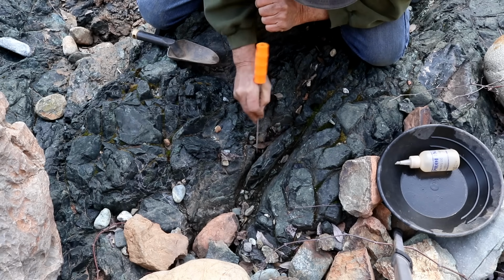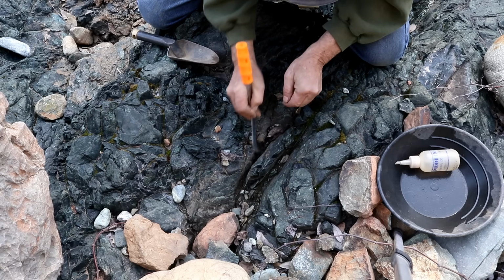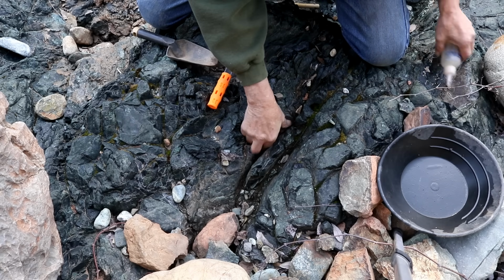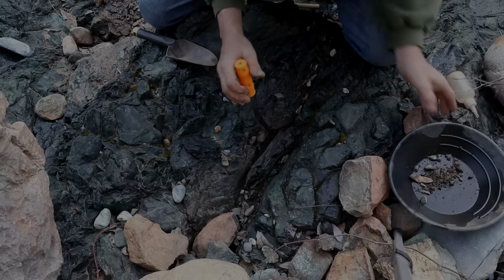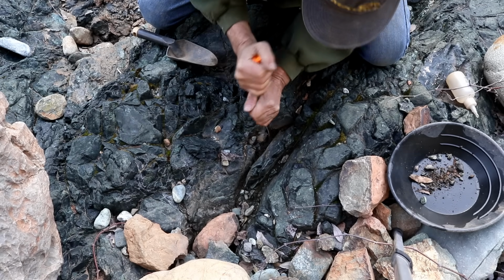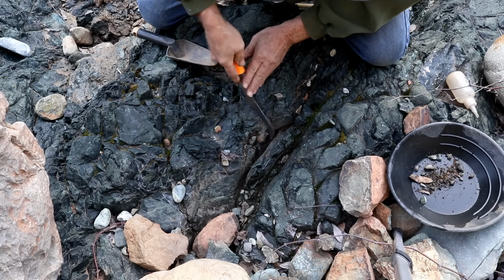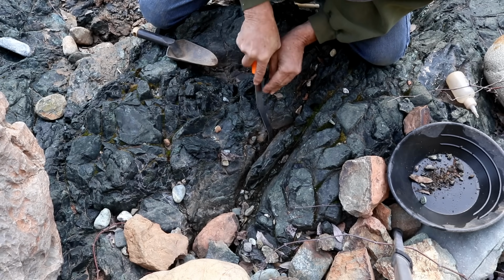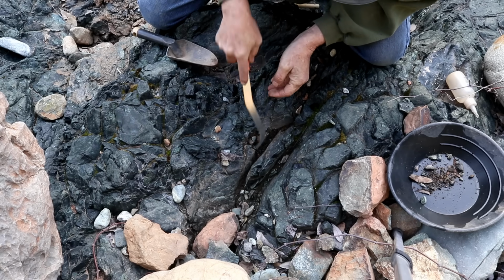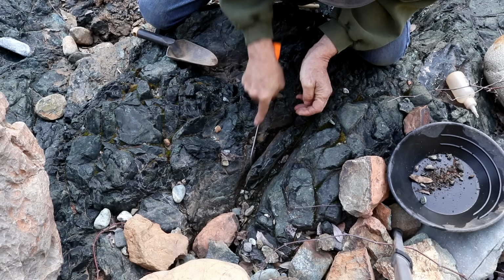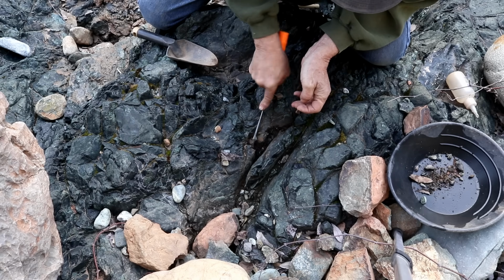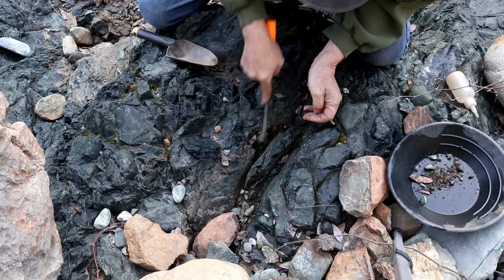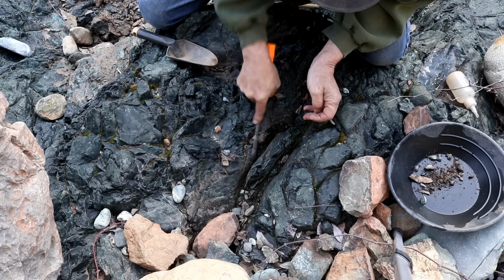I want to make sure you get all the way down to the bottom of the crevice. Now we got some gravel that's packed down in the bottom, which is good. Hopefully it's a small enough crevice that nobody's opened it before us. But you want to make sure you get every single rock out of there.